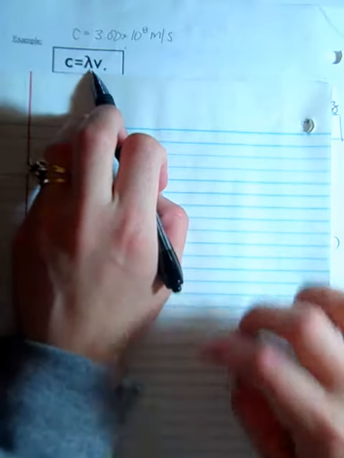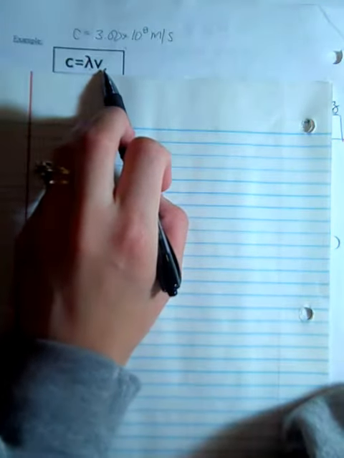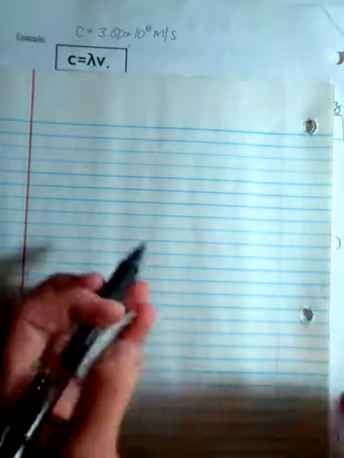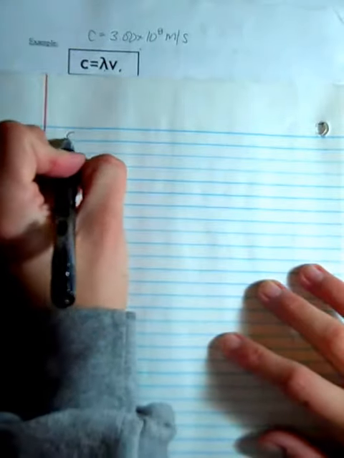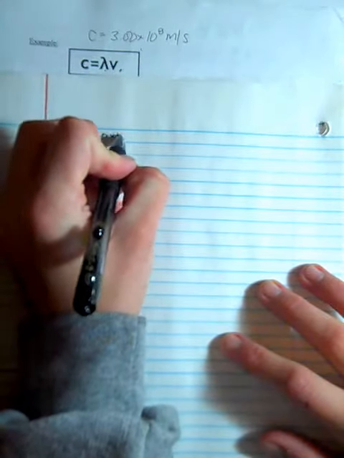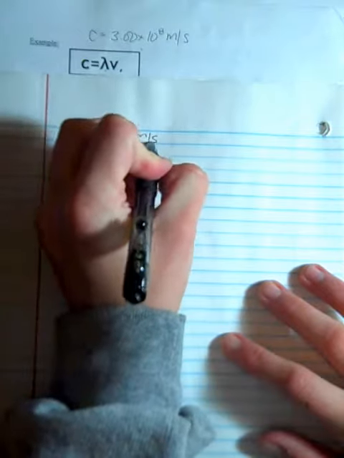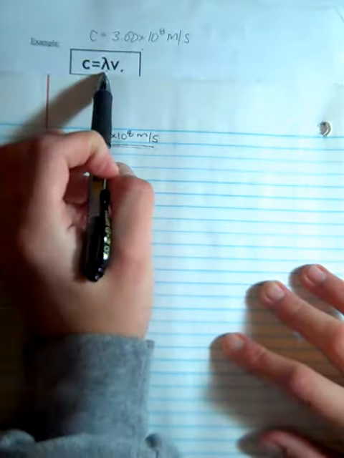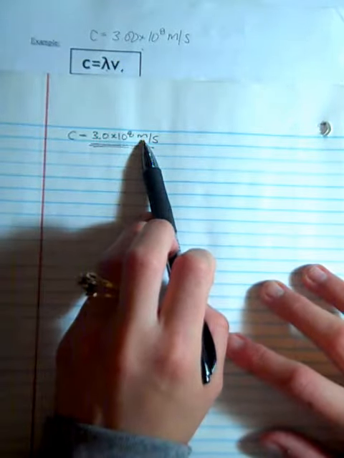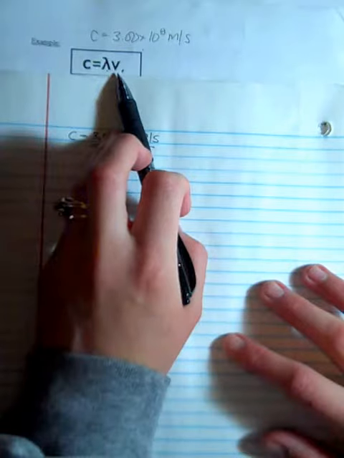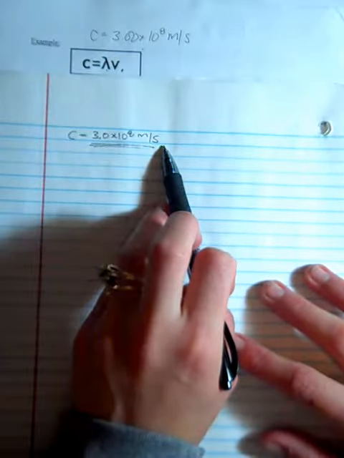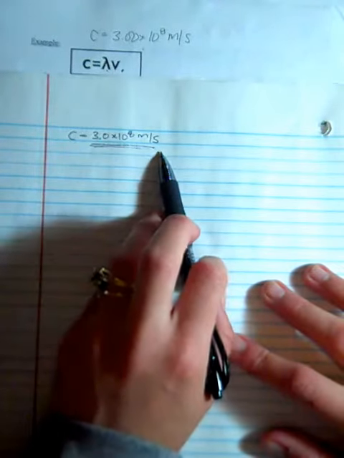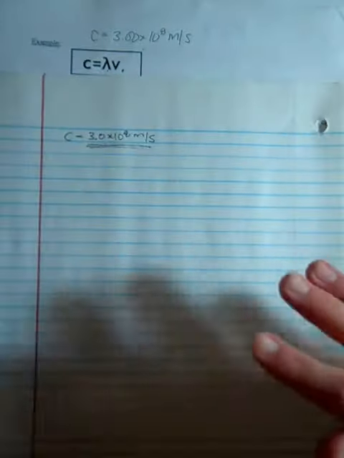Lambda represents wavelength, and frequency represents the speed at which a wave passes per unit of time, which is going to be in seconds. So, if c equals 3 times 10 to the 8th meters per second, and this answer never changes, that means our lambda, our wavelength, must be in meters. And our frequency, our nu, must be per second. So every calculation we do, we need to get wavelength in meters, and we need to get frequency in seconds if it's not already put there.